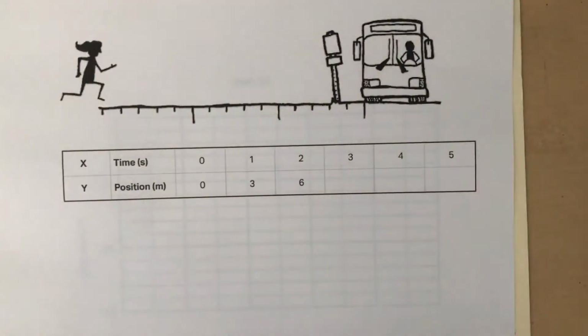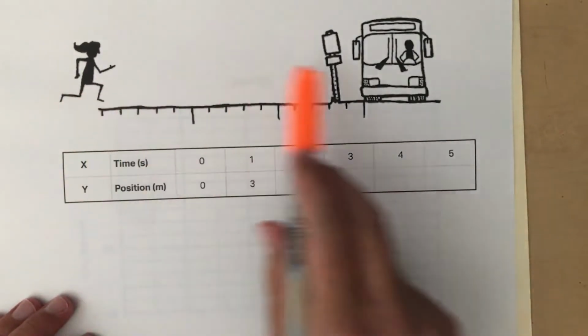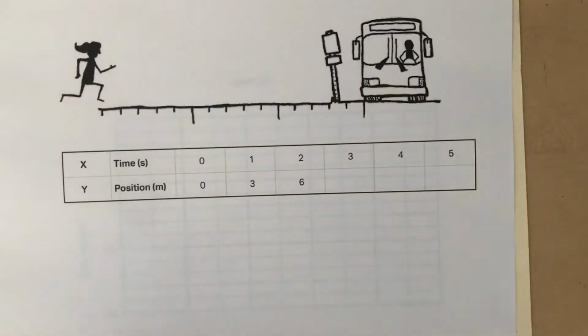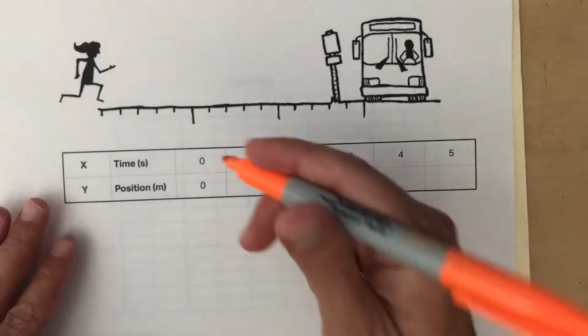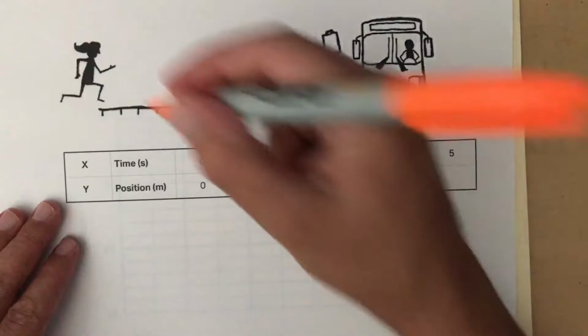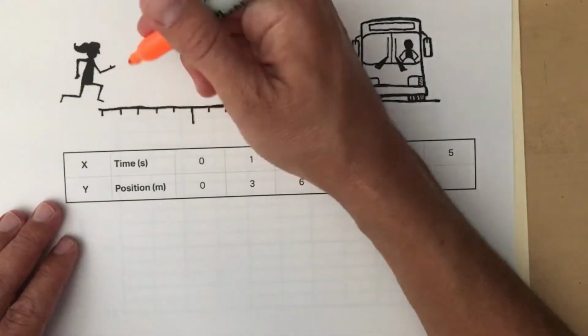So this is student workbook 1B, position and velocity. They say Angela here is running at 3 meters per second towards the bus, which is 15 meters away. And they say create a motion map. That's a dot diagram. And so that's basically showing where she is every second.